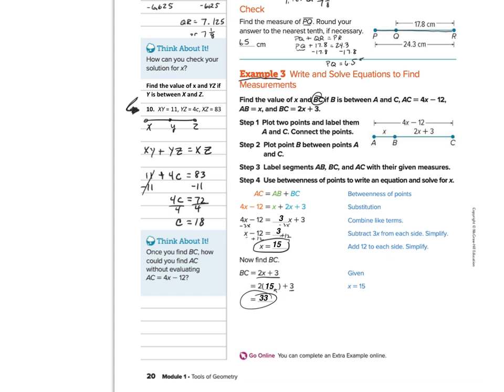Then substitute, because it's trying to find out what is the value of x. I think here they meant c. So we found the value of x slash c. That's my unknown value. And then what is the value of YZ? YZ was 4c, so 4c is equal to 4 times 18, or simply 72. Okay, so there's an example.